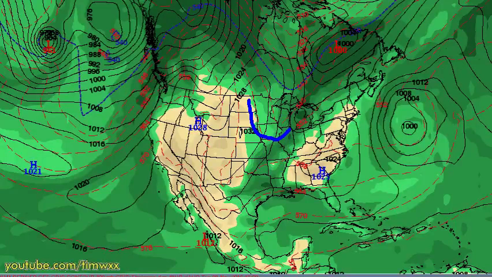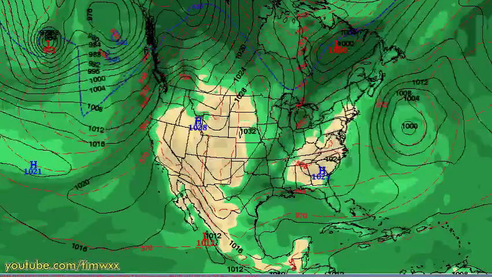See how these thickness lines kind of bend south like that? This is the cold air mass. Kind of a reinforcing shot working down the backside of that high. And this is helping us get some height falls aloft. So all this stuff is tied together very strongly.